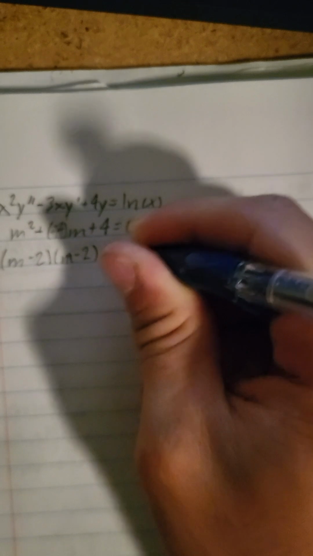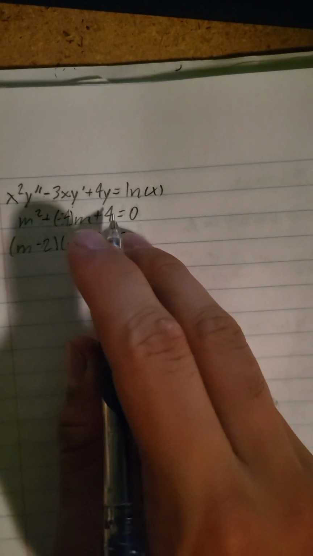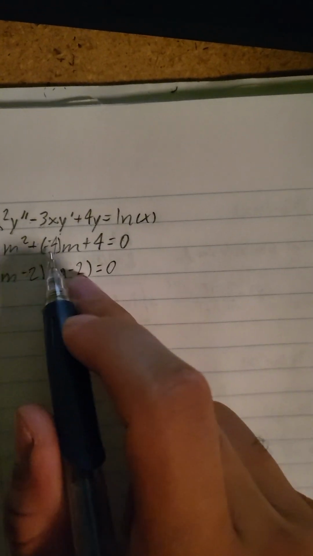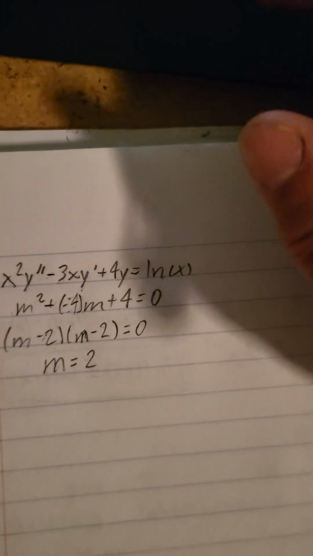So then that would be m minus 2, m minus 2 is 0. Negative 2 times negative 2 is 4. Negative 2 plus negative 2, negative 4. Much better. So then m is a repeated root, m equals 2, which means that we're going to have our repeated roots case.